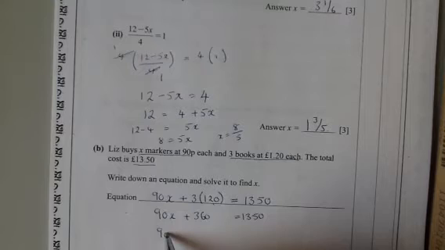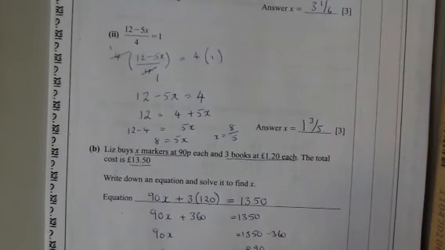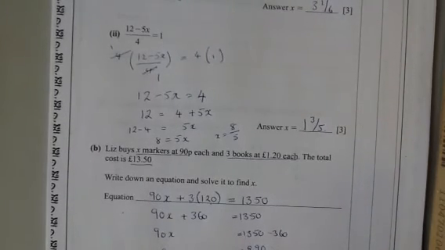So taking 360 away from both sides, we get 90x is equal to 990. So x is equal to 990 divided by 90, which is actually 11. So it's 11 pence. Now you've got to be careful, you've got to put in the unit.